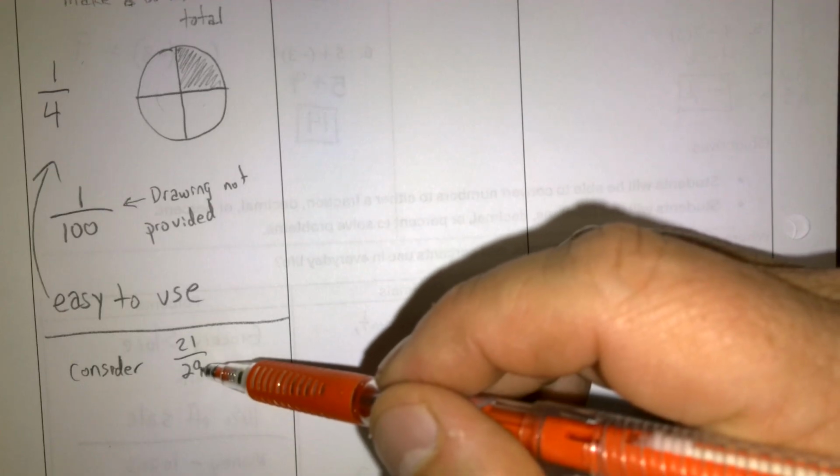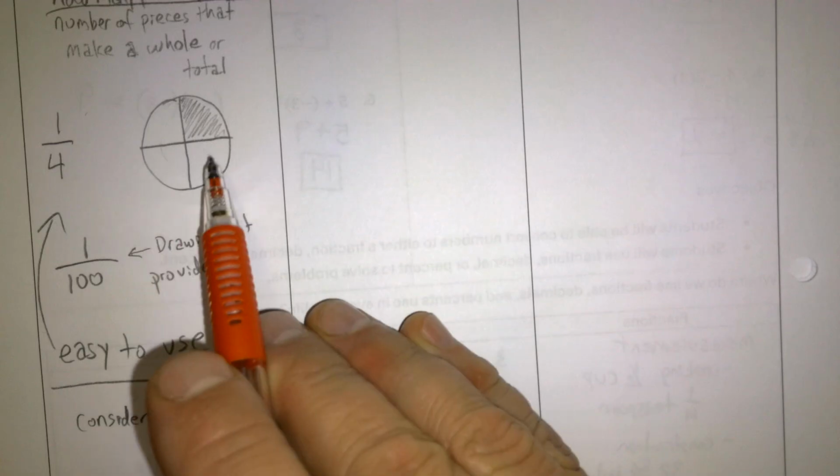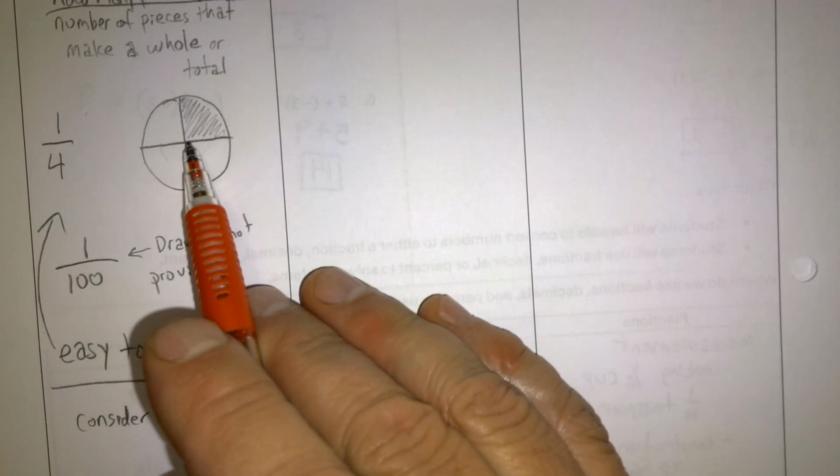Consider the fraction 21/29. Well, this would be harder to draw. It's harder to conceive of visually. So it's not a nice, easy fraction to work with, but the idea is still the same. 29 pieces, all equal sized, would make a full cookie, and you only have 21 of those pieces. But this is not a great way to get a feel for the size because the numbers are so awkward. When I say 1/4, I get a very clear picture of what 1/4 looks like. But 21/29, not so much.